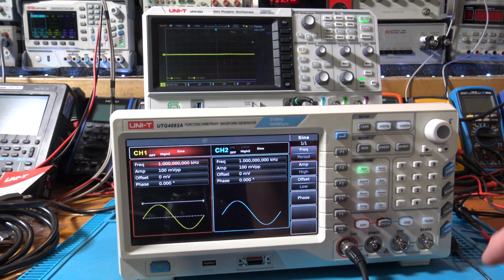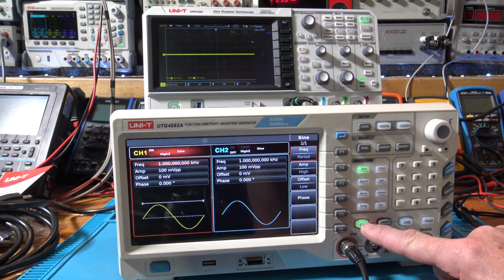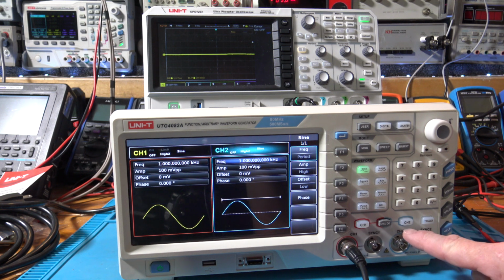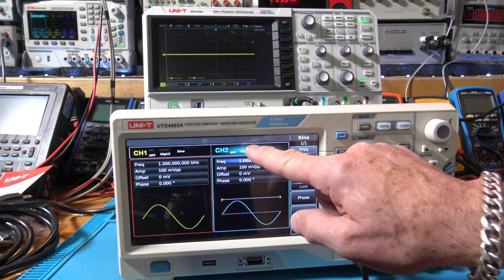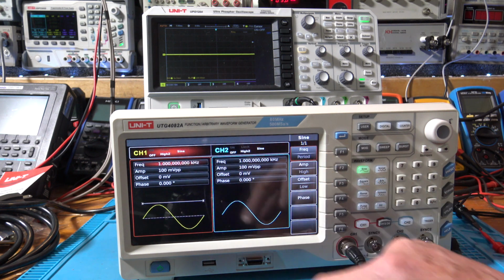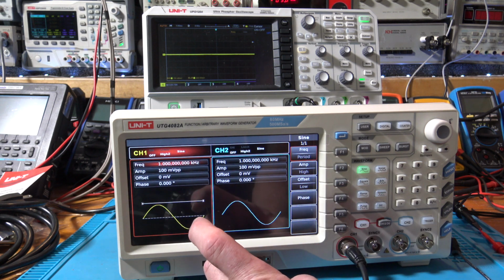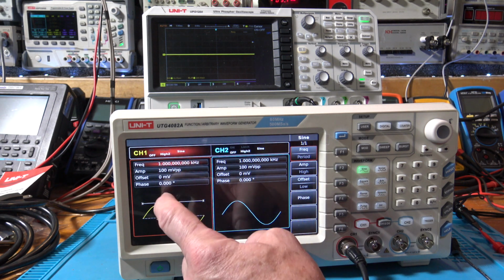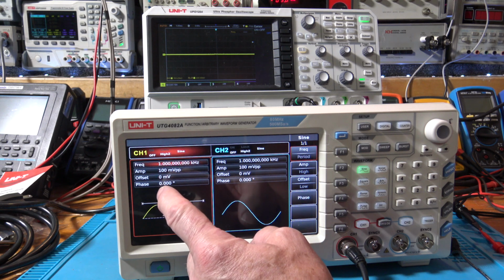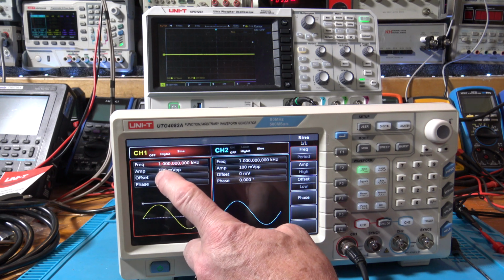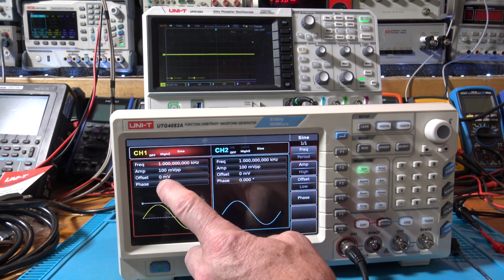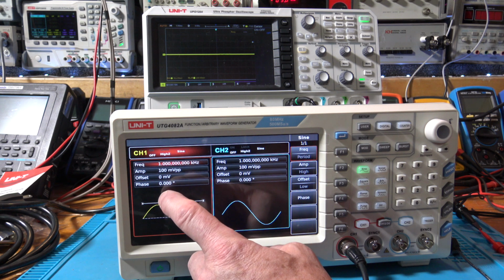All right, so let's take a look at this. This is two channels. You got your channel 1 here, channel 2 here. Now I'm plugged in channel 1, channel 2. Okay, now you highlight channel 2 there, highlight channel 1, just like the other one. But this one, we do have a little bit more information, right? The information is laid out a little bit different than the other one. We have the frequency, amplitude, offset, and phase.